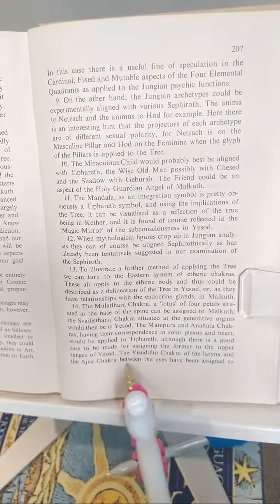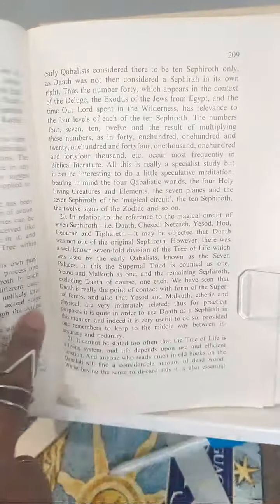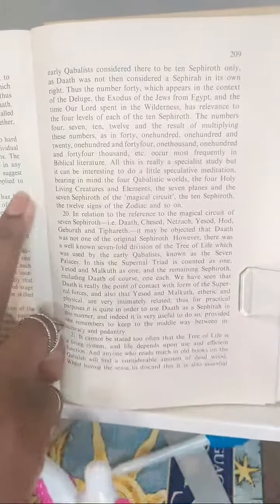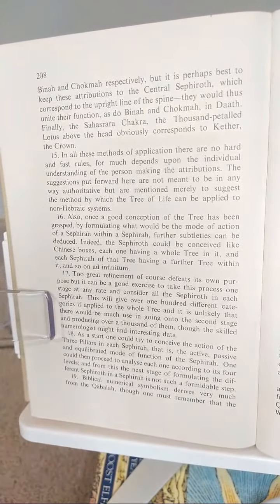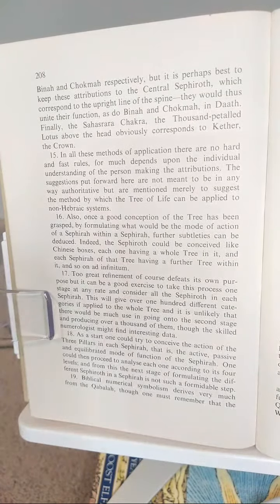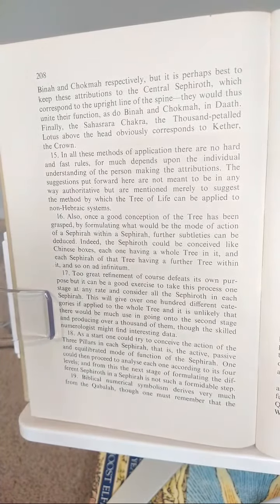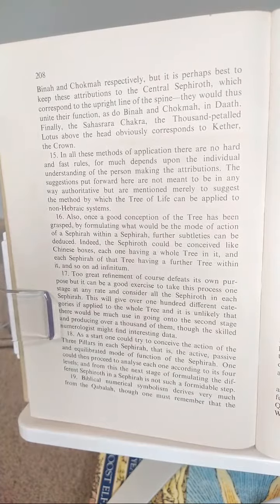The Vishuddha chakra of the larynx and the Ajna chakra between the eyes have been assigned to Binah and Chokmah, respectively. But it is perhaps best to keep these attributions to the central Sephirah, which correspond to the upright line of the spine. They would thus unite their function as do Binah and Chokmah in Daath. Finally, the Sahasrara chakra, the 1,000-petaled lotus above the head, obviously corresponds to Kether at the crown.